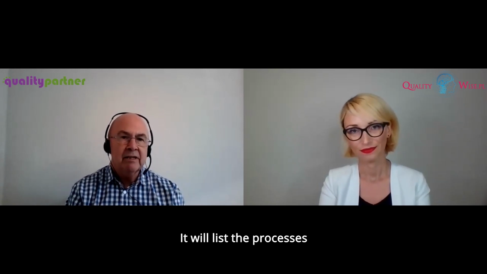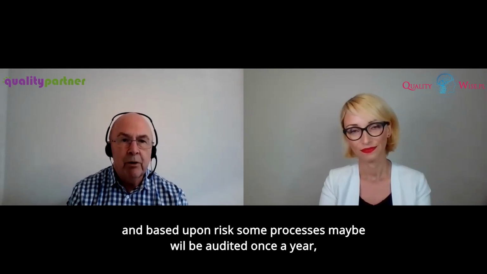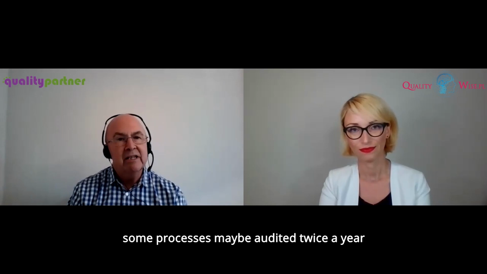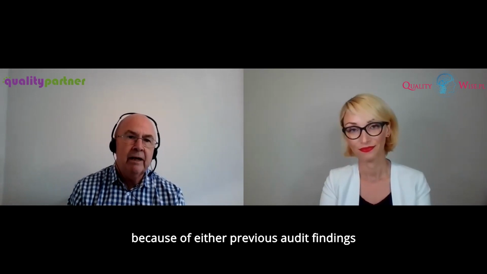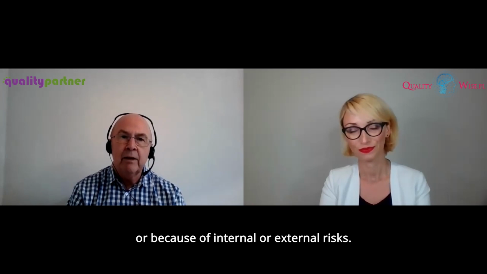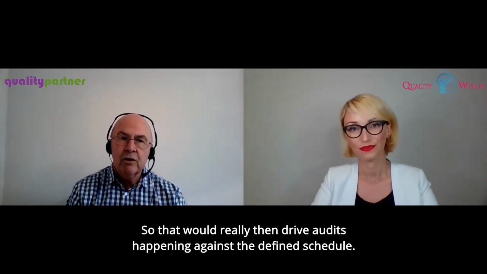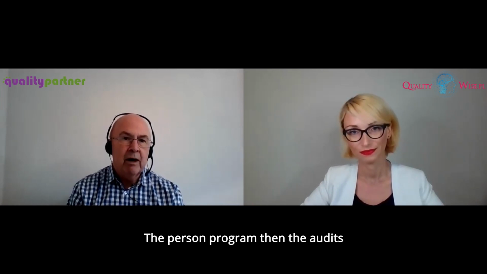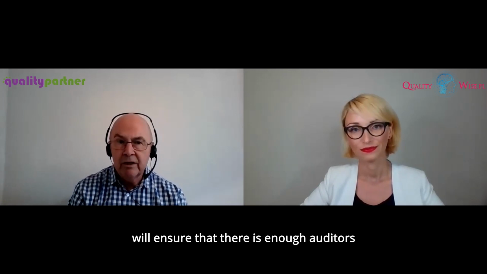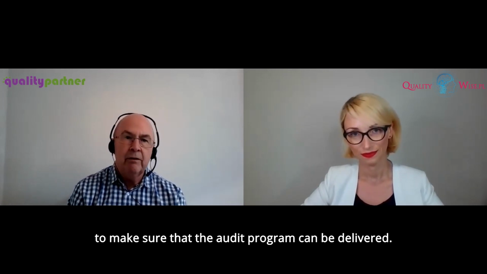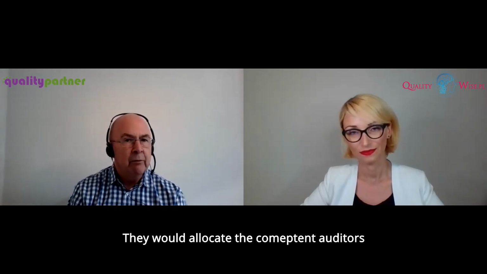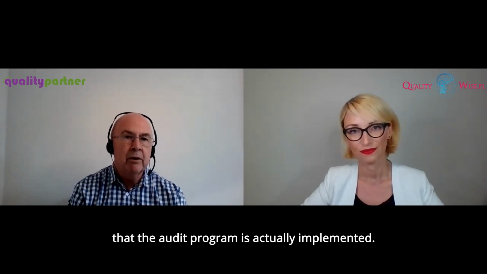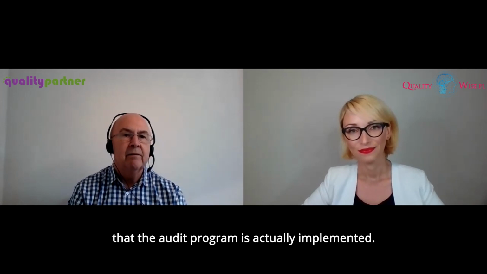It will list the processes, and then based upon risk, some processes maybe will be audited once a year. Some processes may be audited twice a year because of either previous audit findings or because of internal or external risks. So that will really then drive audits happening against the defined schedule. The person programming the audits would ensure that there are enough auditors to make sure the audit program can be delivered. They would allocate the competent auditors and then track to make sure that the audit program is actually implemented.